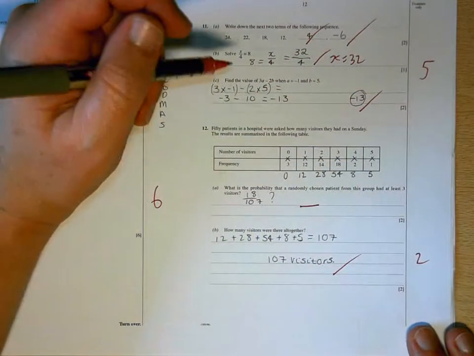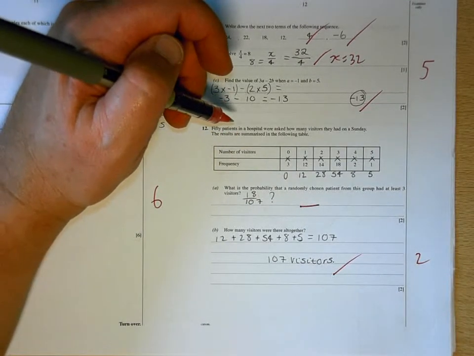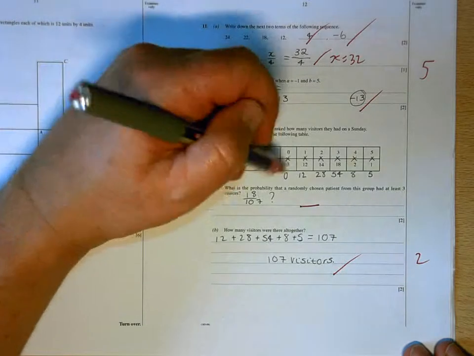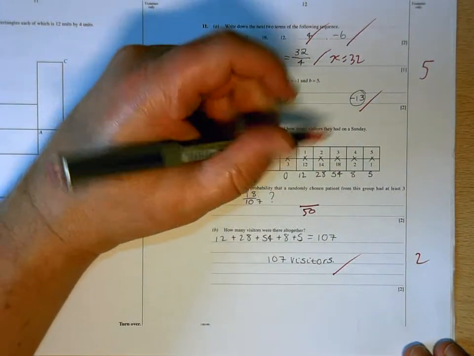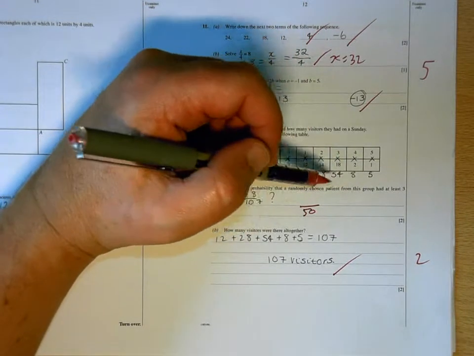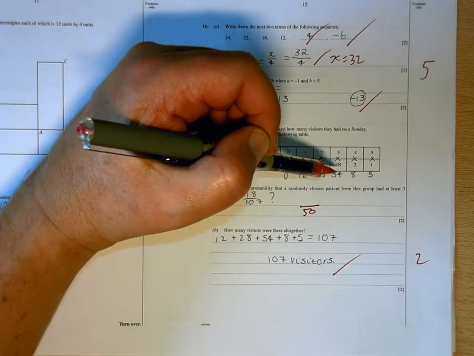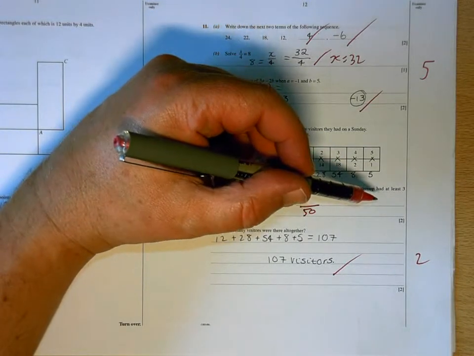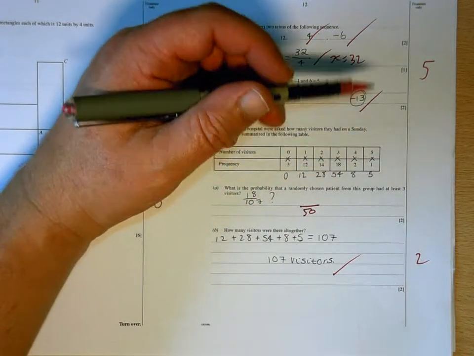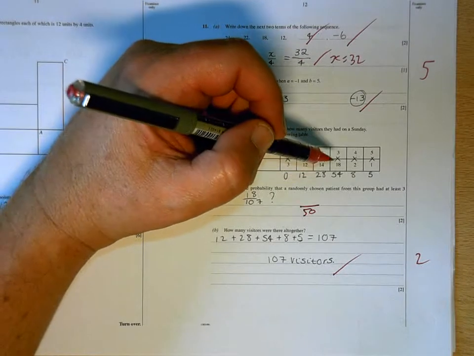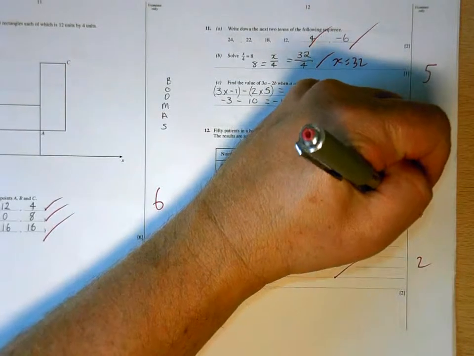Now this one, both those figures are wrong. The figure on the bottom is the total number of chances that you would get in this draw. Because there are 50 patients, it's going to be out of 50. And then 18 on top, the number of patients that had exactly 3 visitors is 18. But because the question is saying at least 3, that includes these patients as well, because 4 and 5 are bigger than 3. So the number that goes on top is 21. So no marks for that part.